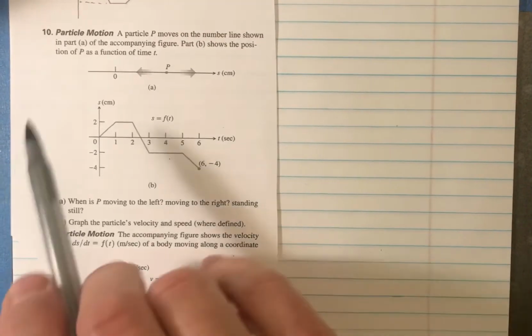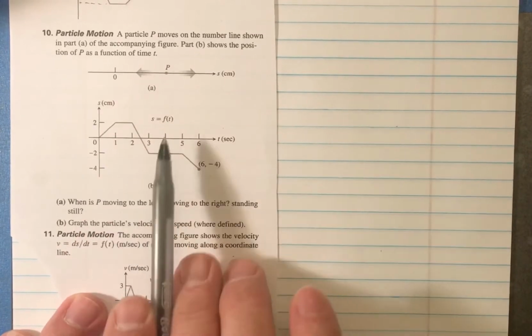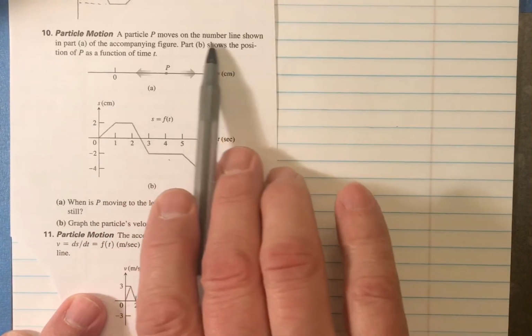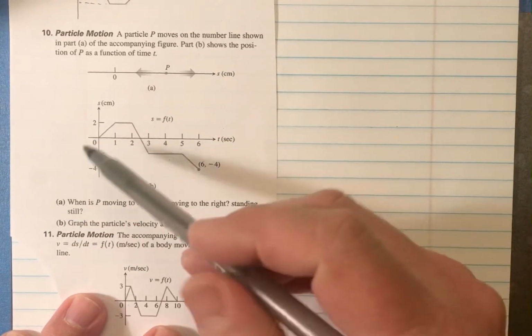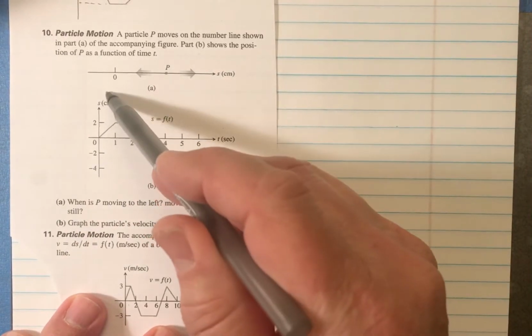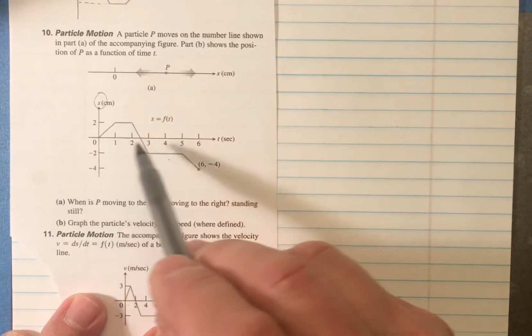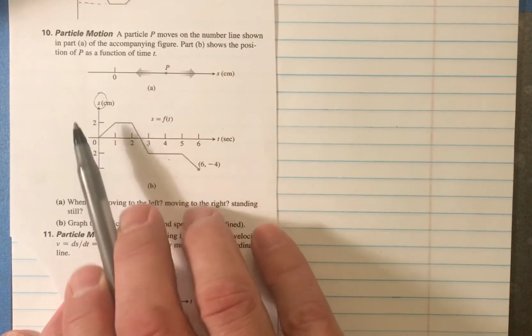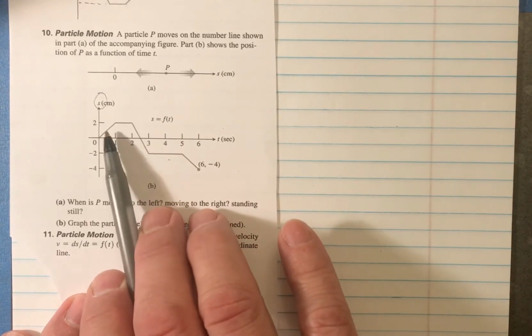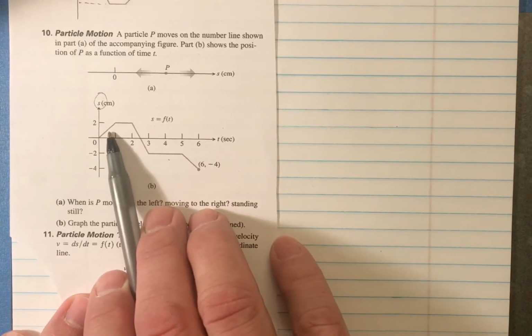Now, in number 10, we're given a different graph. A particle P moves on the number line shown in part A. And what's happening here is this is a position time graph. So now, if we're given the position, then the slope of this graph gives us our velocity.